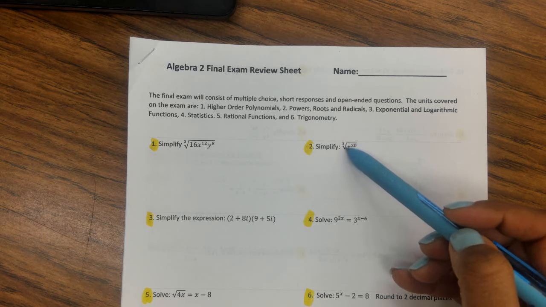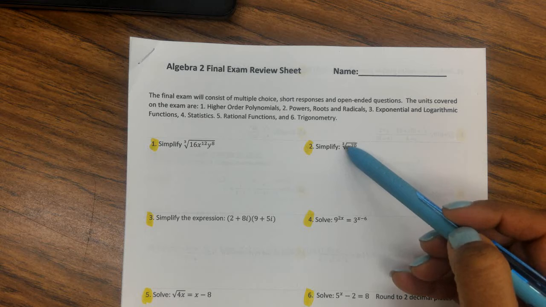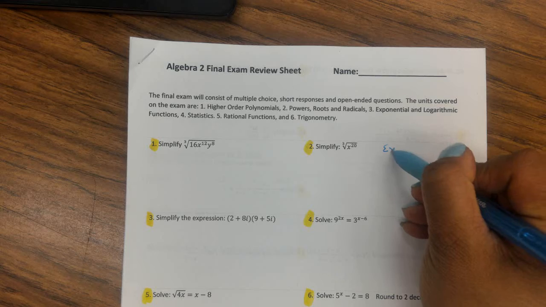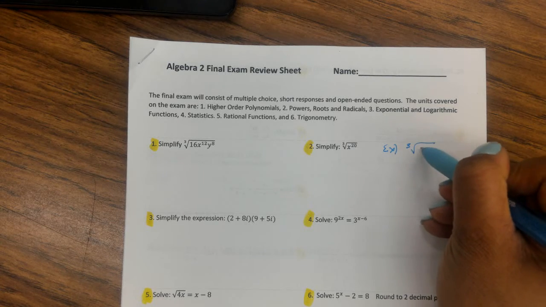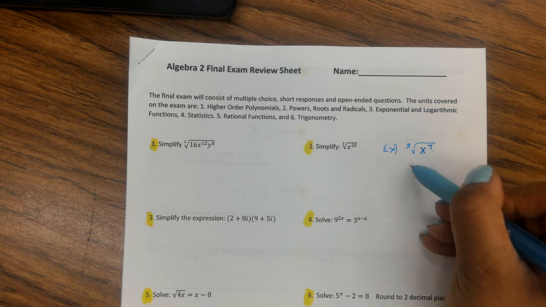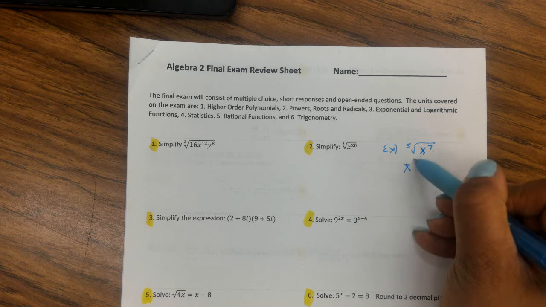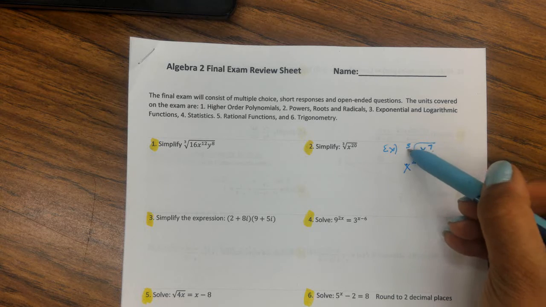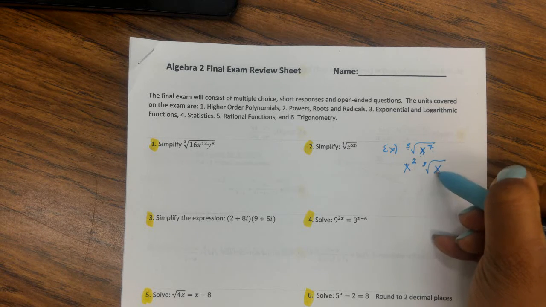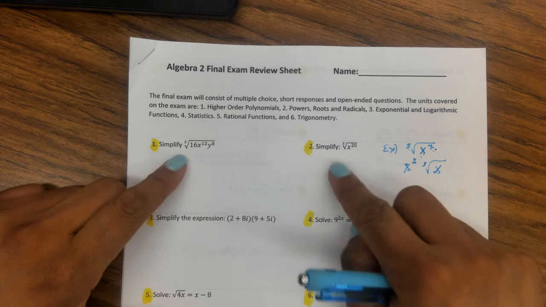Okay, this one, number 2. Remember, if it's the cube root house, then you can only have a group of 3s come outside. So for example, if it said, go find the cube root of x to the 7th, I'm going to be able to get 2 groups out, 2 groups of x. So it's x squared, because 3 goes into 7 2 times, and then there's 1 x left over. So that's the answer to this problem.